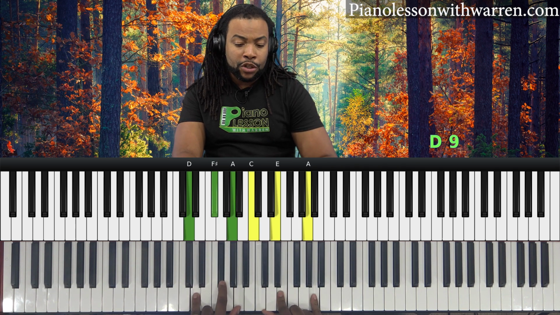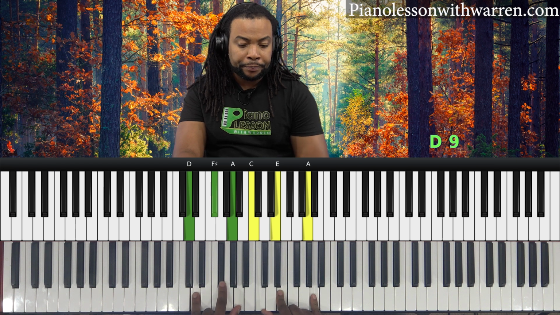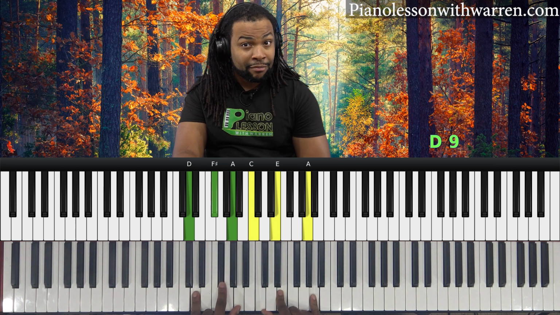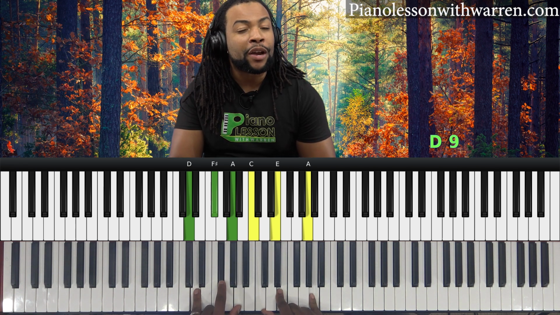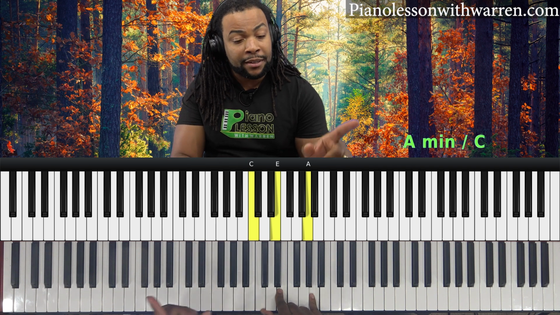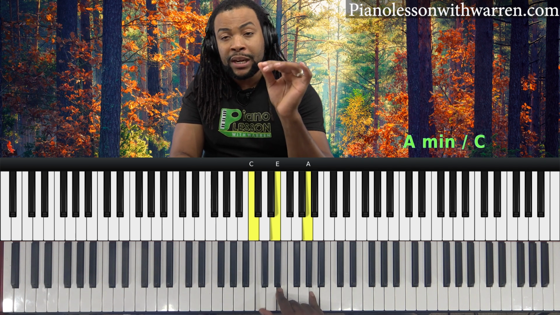And then I'm dropping it to my D9 chord. So that's it. That's some movement you can use going from 1 to 5. Passing chords. I'm adding in 3 additional chords.